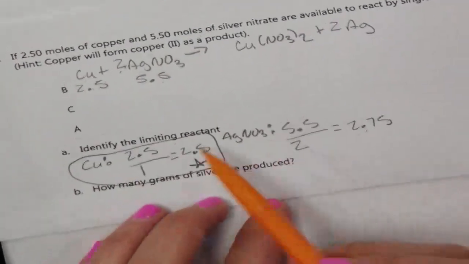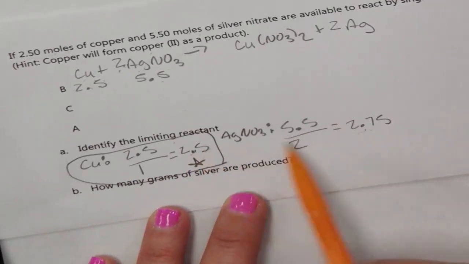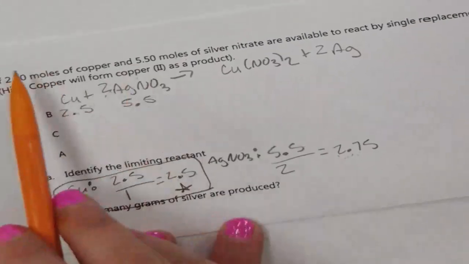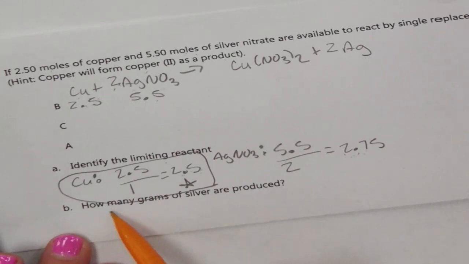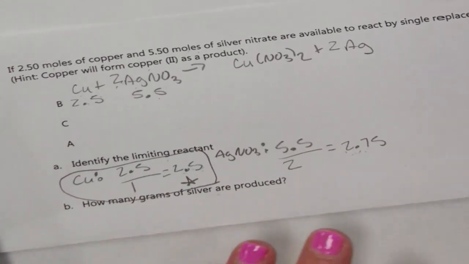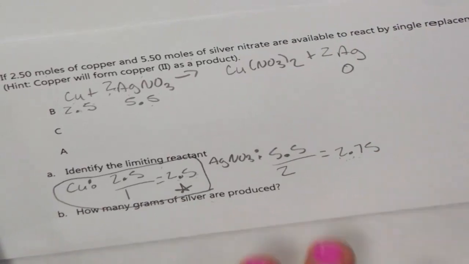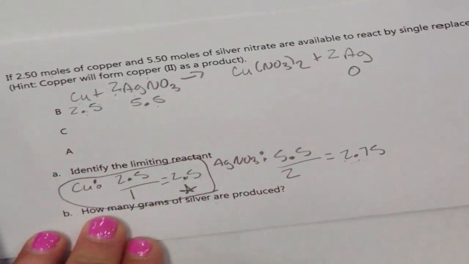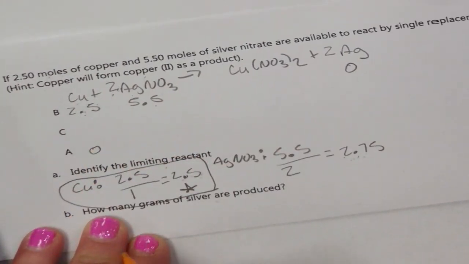Now, students often will pull these values from their limiting reactant determination and put them in the before. That is not what you use. You use the values provided to you in the before. Now, how many grams of silver are produced? So I'm being asked to come over here to the silver. Copper is my limiting reactant. This is the one that gets used up. This is the one that is at a 0. This is where I start.